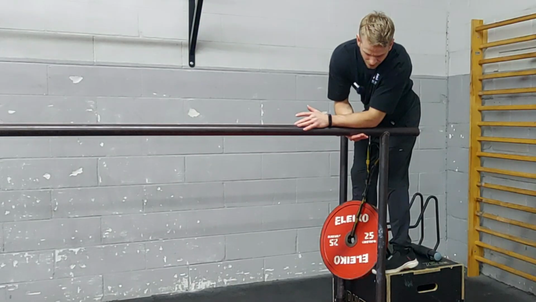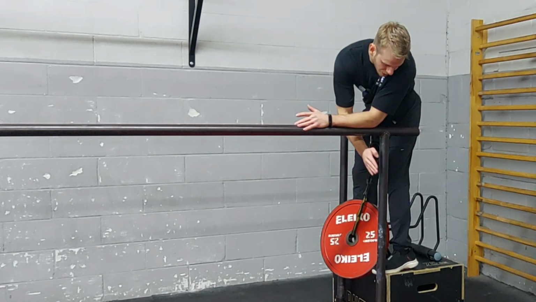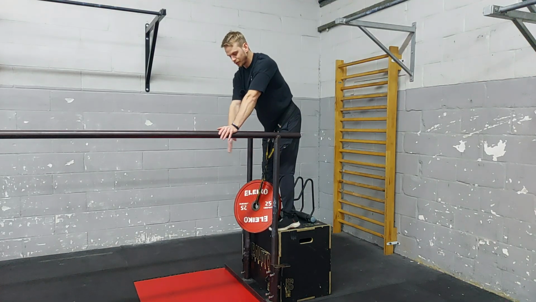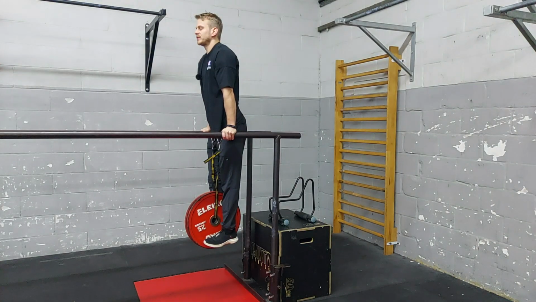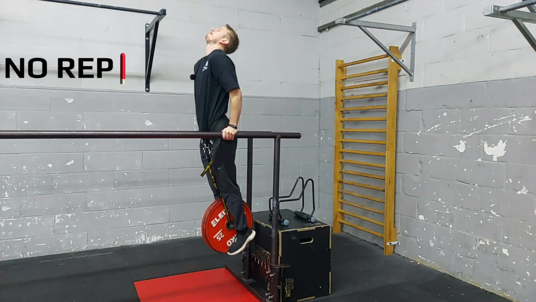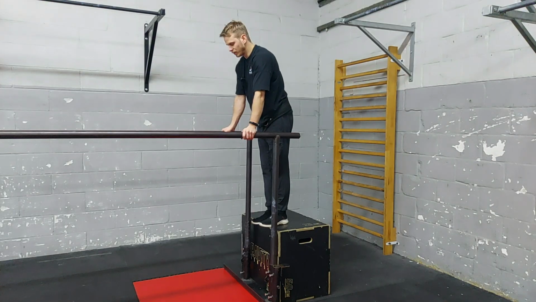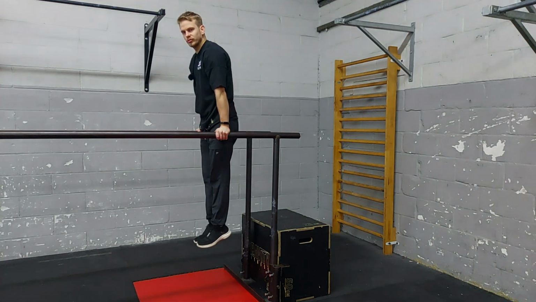If you're using open-ended dip bars, make sure that you basically place your elbows in front of the box you're starting on to allow yourself enough space for a slight extension of the body. Once again, loss of control, but this time without touching the box. That's an invalid rep.